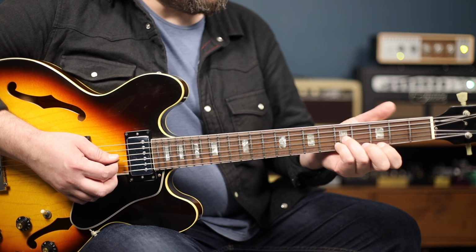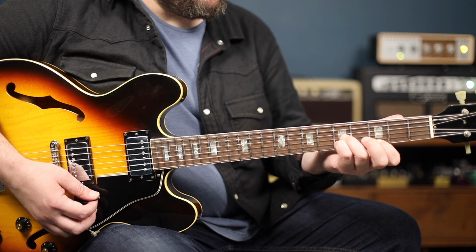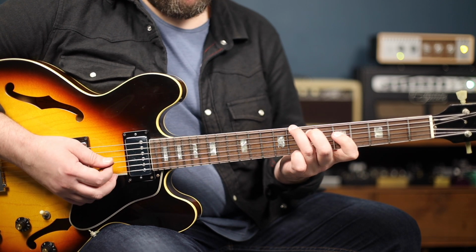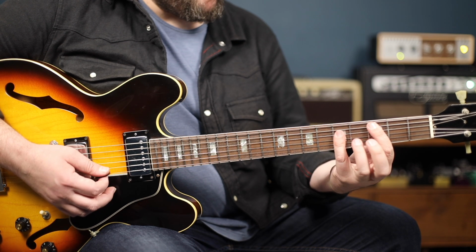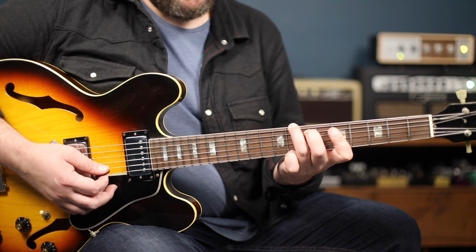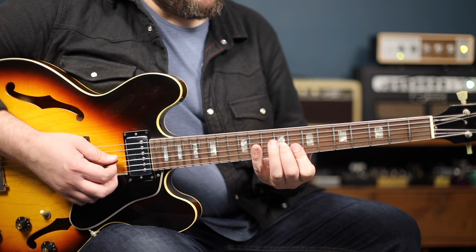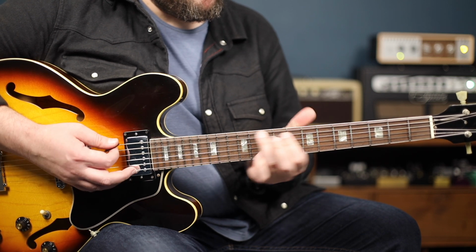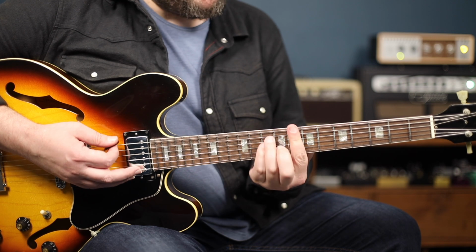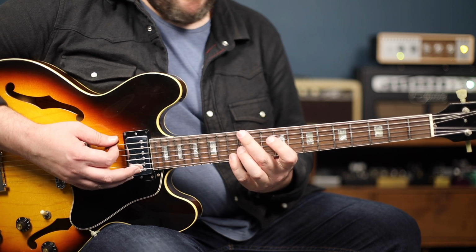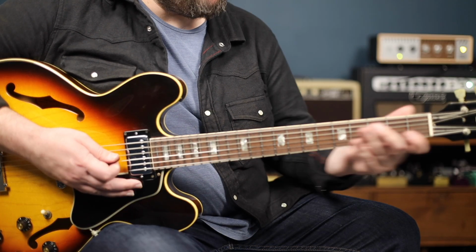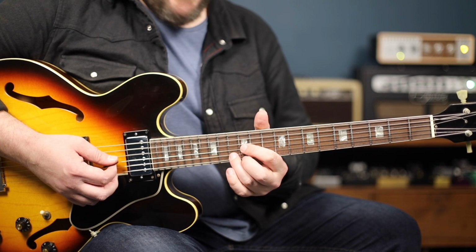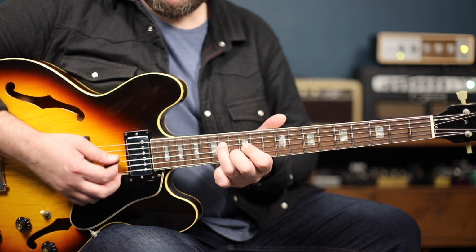And then as we move up to the next set of groupings, we get this, right, which covers part of our A shape and part of our G shape. And then finally we get this third position, right, which covers our E shape and the bottom part of our D shape. And of course, once we move this open position shape up the octave, we get that D shape covered again up there.